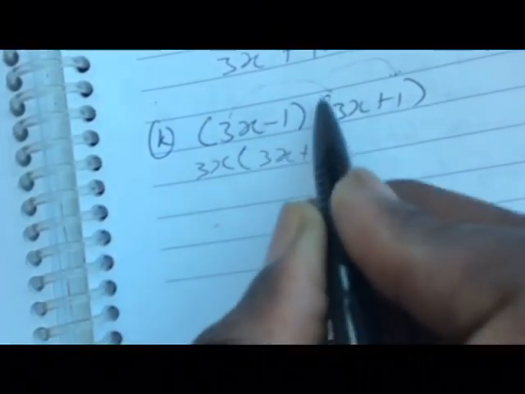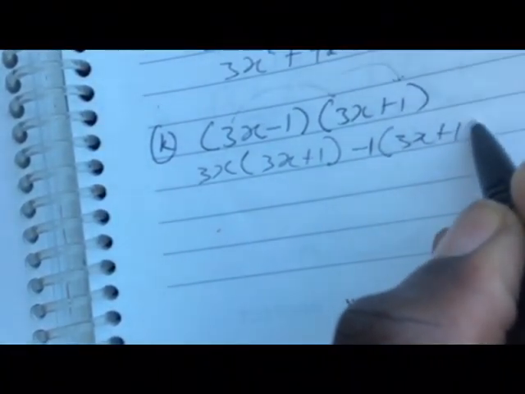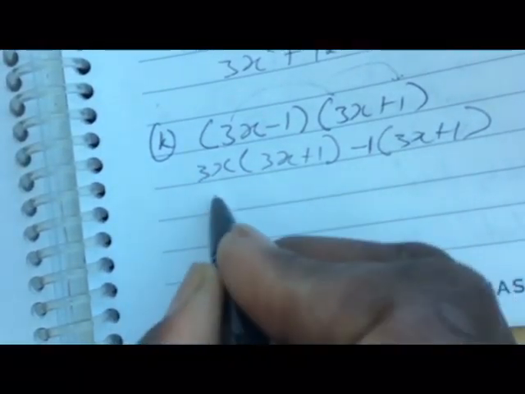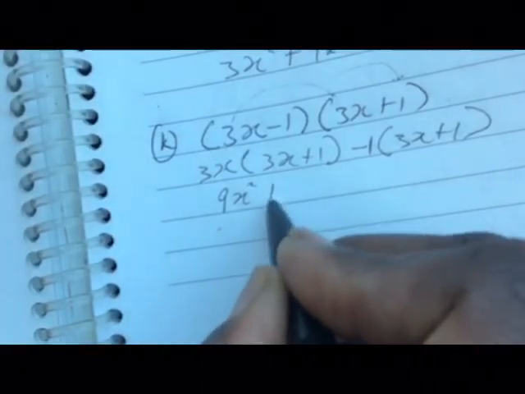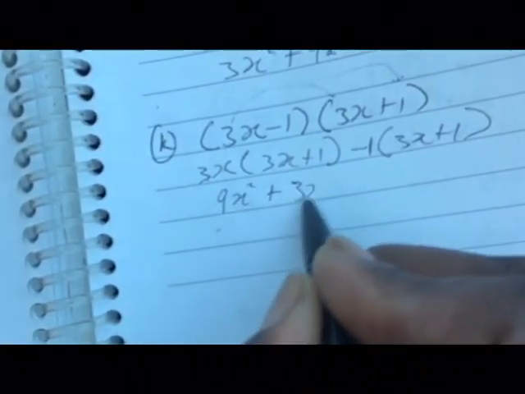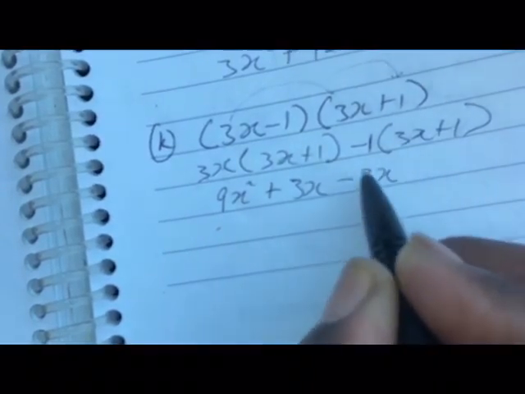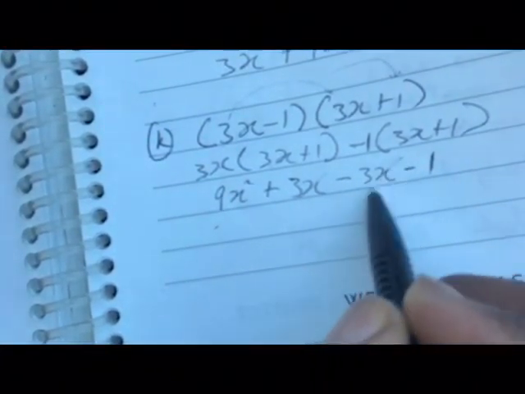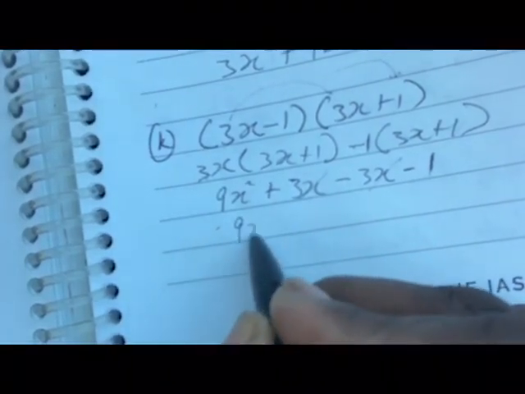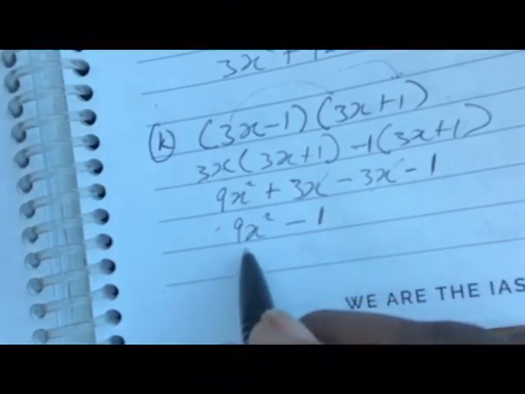Use the negative 1 to open it: negative 1 into bracket 3x plus 1. 3x multiplied by 3x, we have 9x squared, plus 3x times 1, 3x, negative 3x, negative 1 multiplied by 1, negative 1. Now, positive 3x, we cancel negative 3x. 9x squared minus 1. That's it.